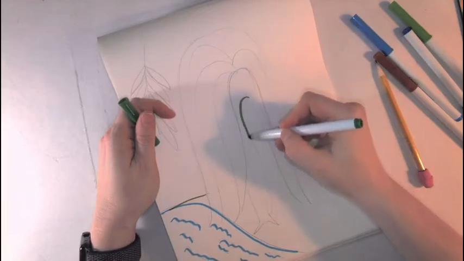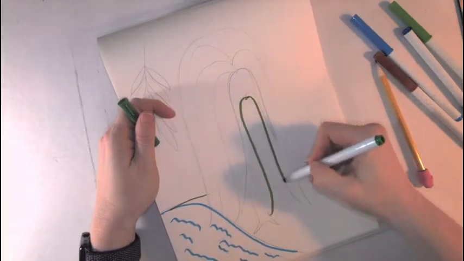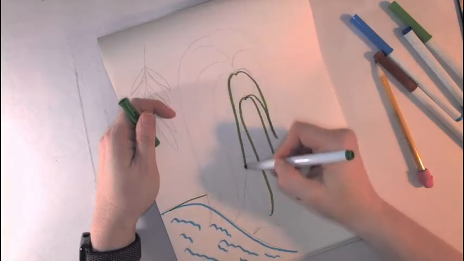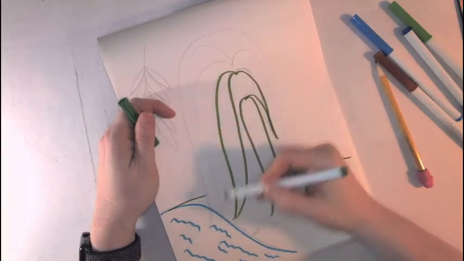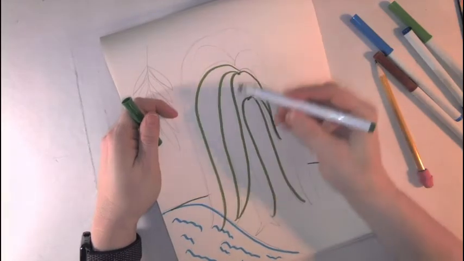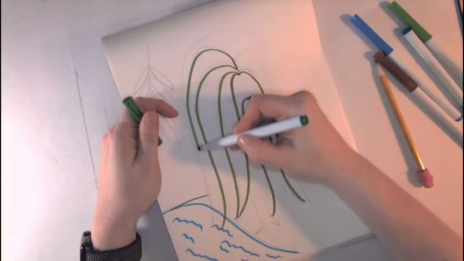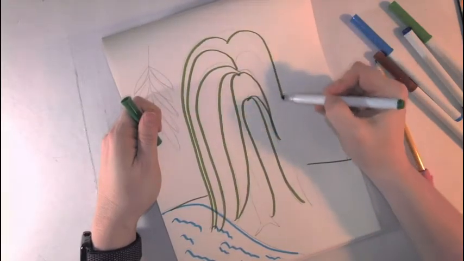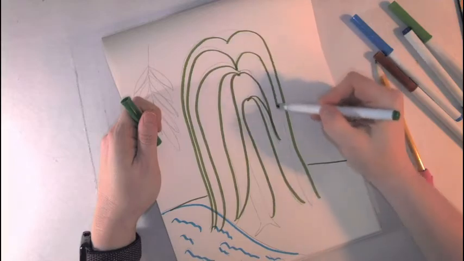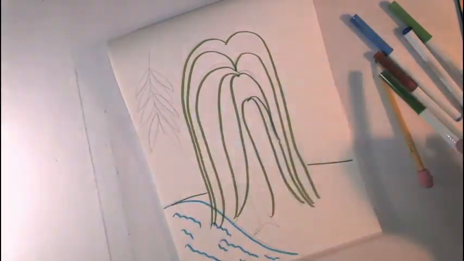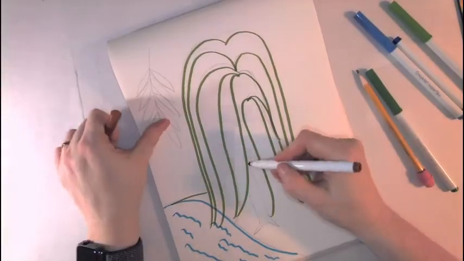We're also going to go over just some of the dark lines, some of those droopy lines that we drew. And it's okay if they come down into the river, because willows that are next to the river usually droop down into the water. So I'm drawing some of these tree branches that are going really far down to the ground. And then I'm going to take my brown.